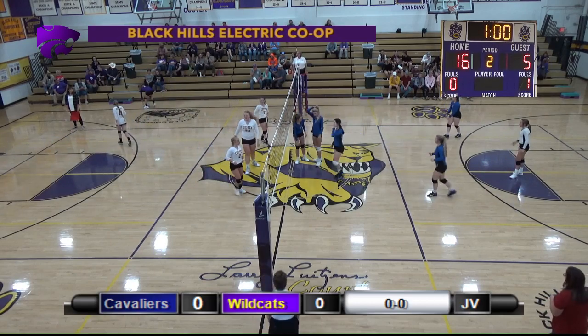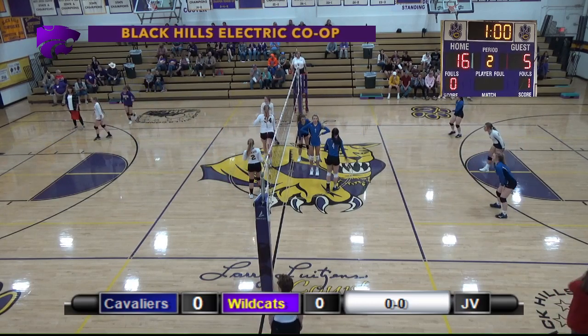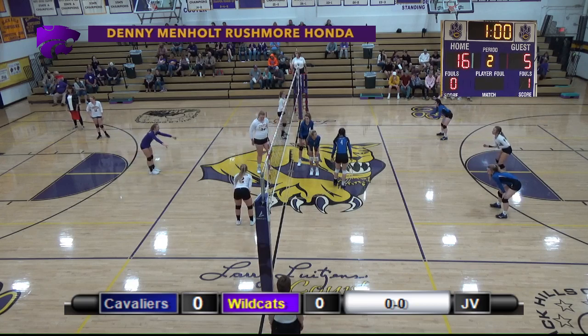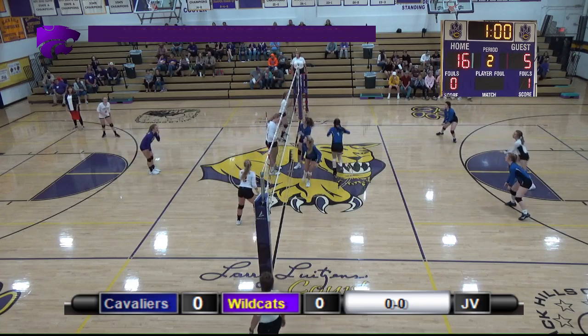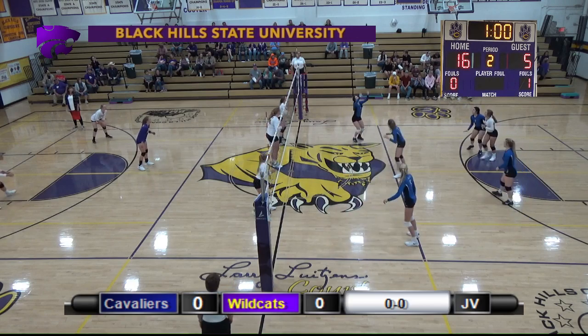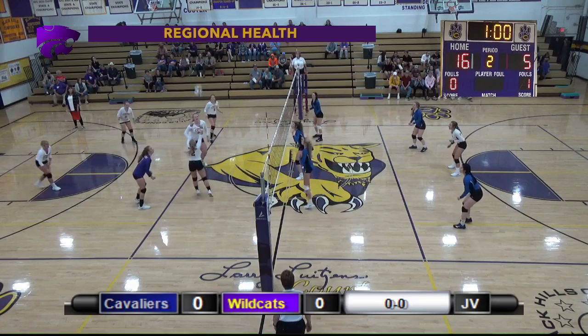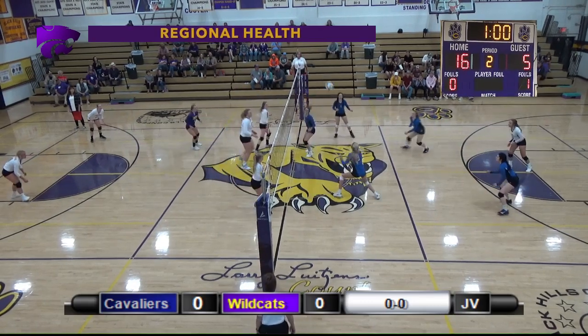Two cameras running, that one and that one. That one is running this scoreboard right now. So we don't run a scoreboard, this one. We don't run that during the JV. So I'm going to show you kind of how to follow the camera, or how to use the camera here first.